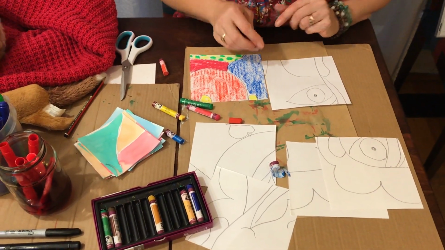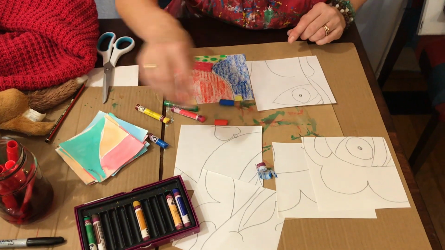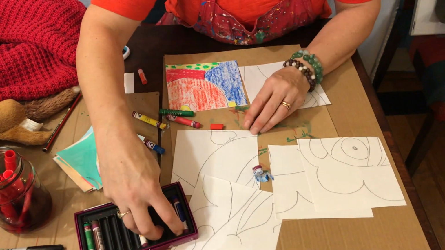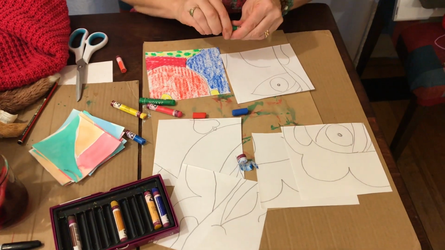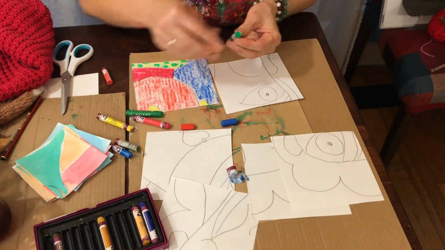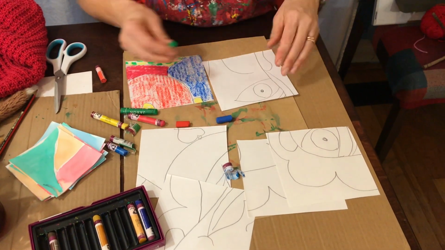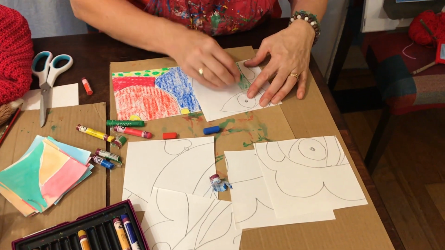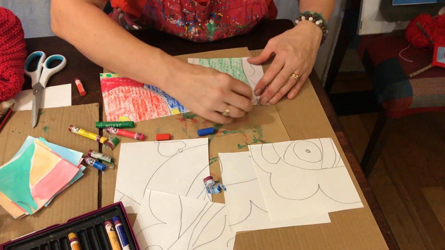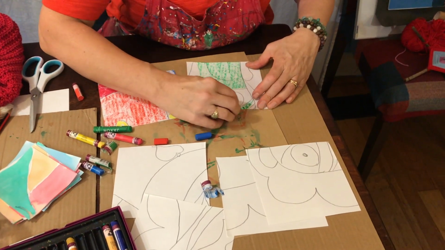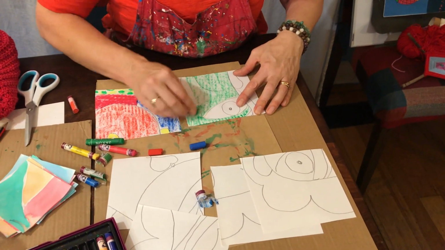So then we go on to another one. I often use similar colours in each one because it's sort of going to be abstract but match as well. Now you need to be able to see the grey lead underneath. So I'm just trying to go around the shapes.